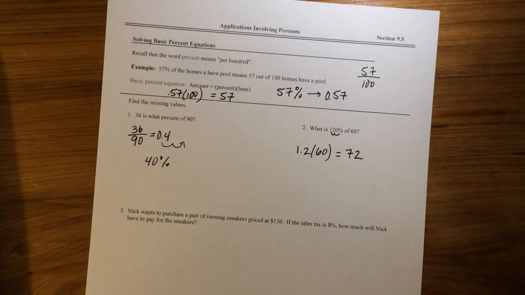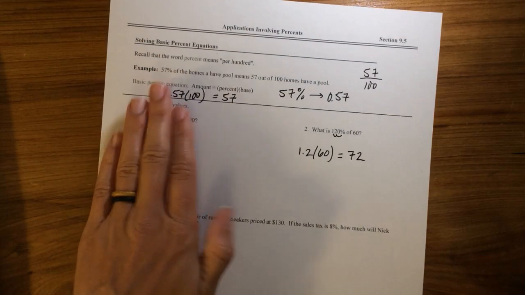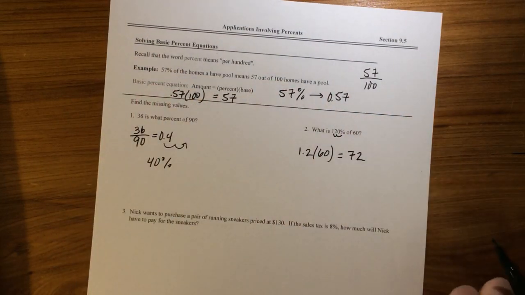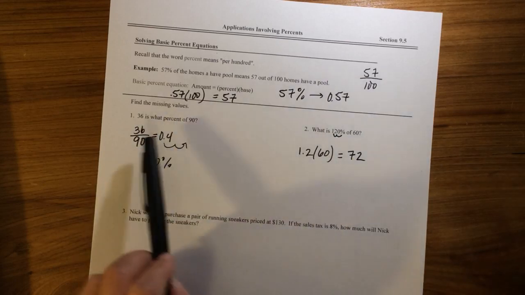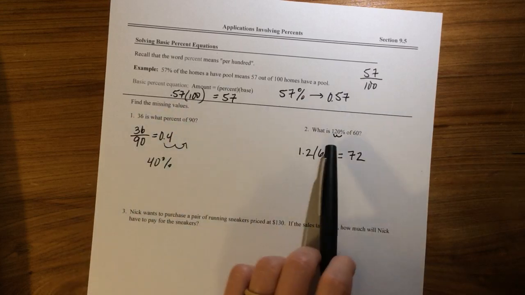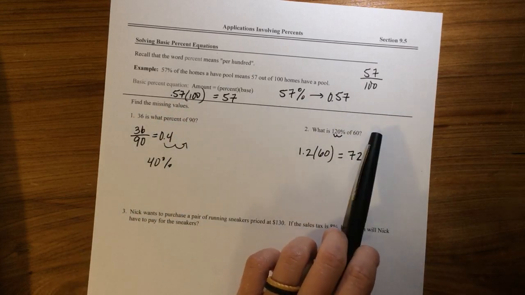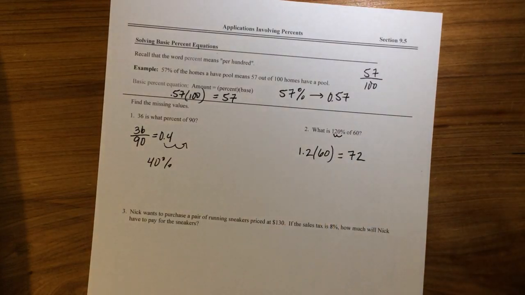Looking at number 2, how I know that 1 was a division or a proportion and 2 is a multiplication is because what is 100% of 60? Well, here for 2, we're given the percent, and 1, we said what percent. So if I want what percent, think division. If I'm given percent and I'm thinking what is the amount, multiplication.